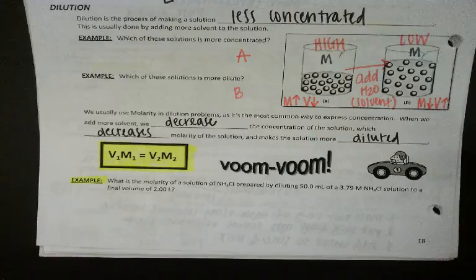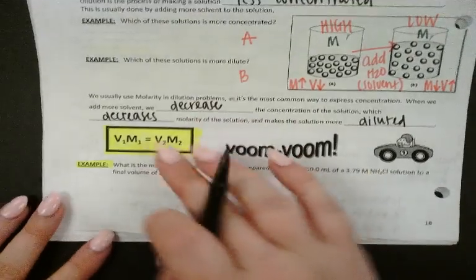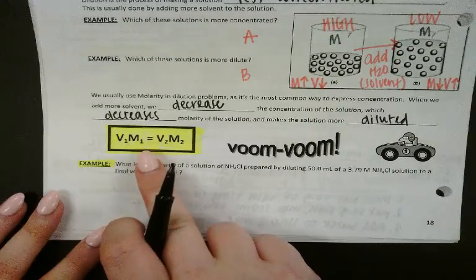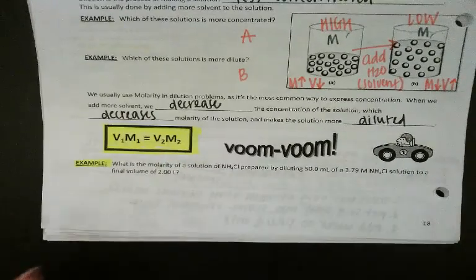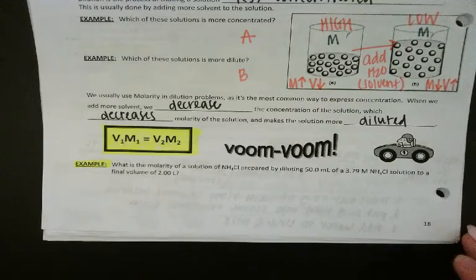Now, if this equation has 4 variables, how many variables will I give you? 3, which means you have to solve for the 1. Or maybe I give you 2, but you have to use one of them to find the other one and then keep on going with that. Okay? So, the hardest thing about dilution problems for students that I normally see is just figuring out which one is the V1, V2, M1, M2, okay?